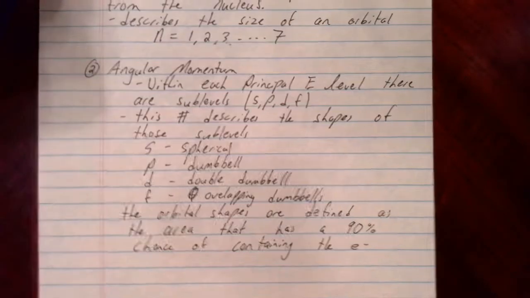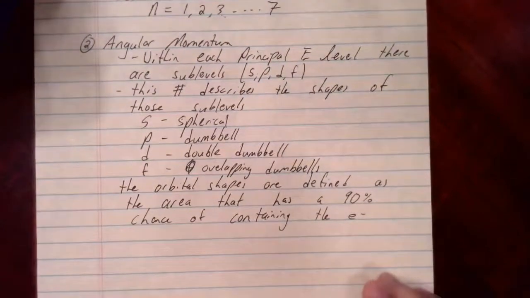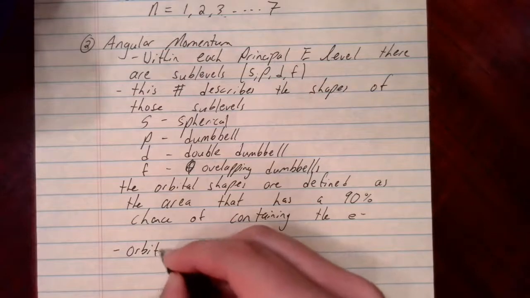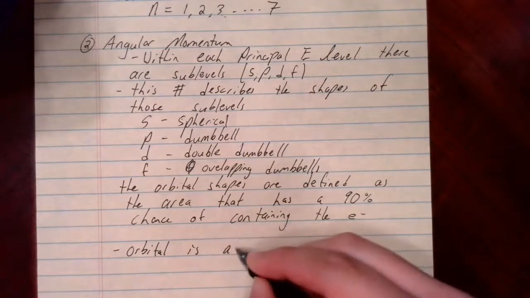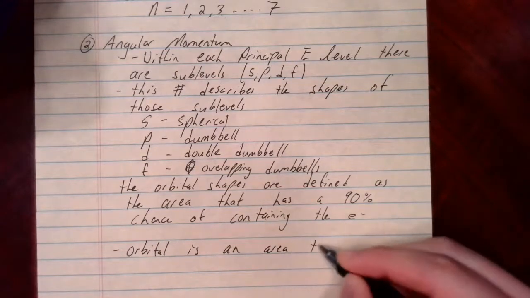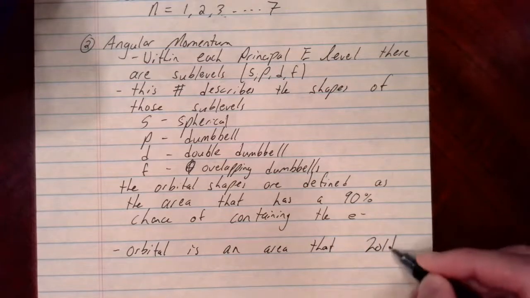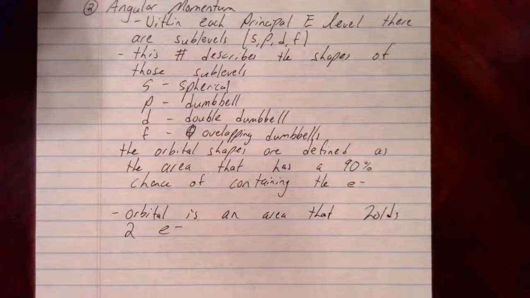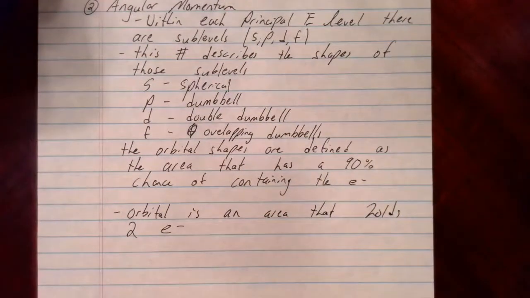At this point we want to more specifically define the term orbital. An orbital is an area that holds 2 electrons. It's a very specific area that can hold 2 electrons.